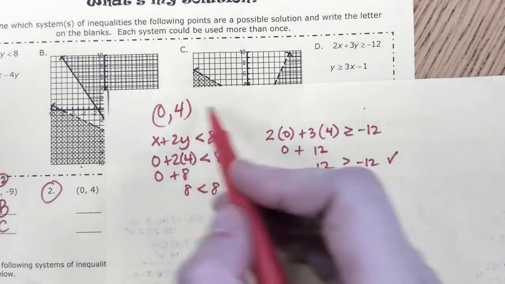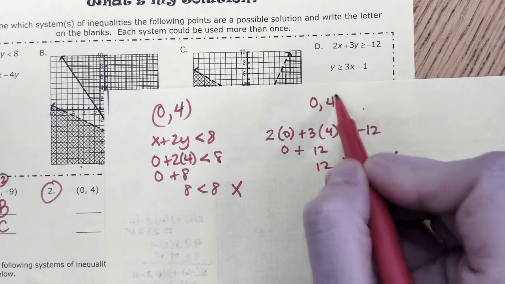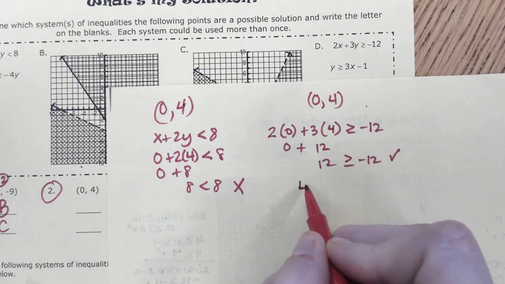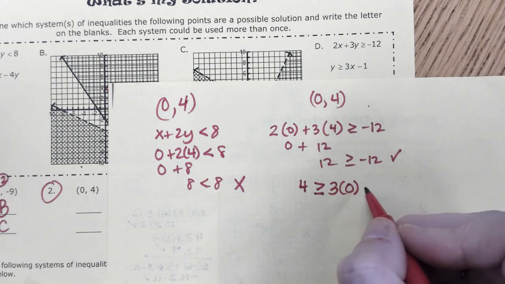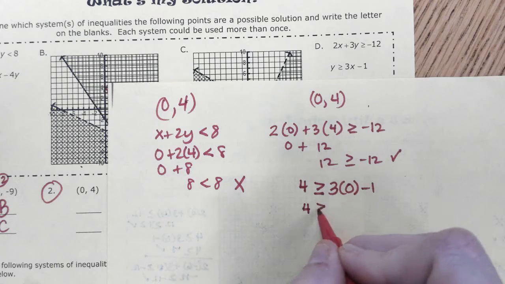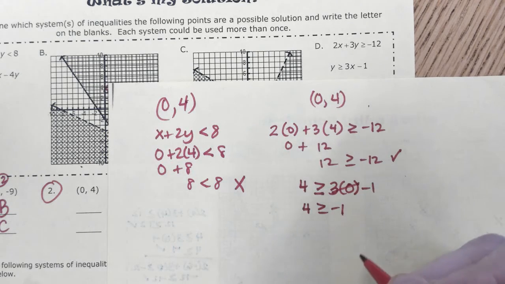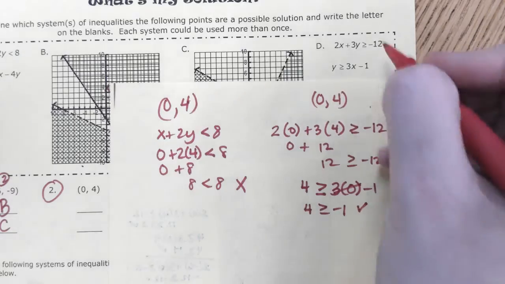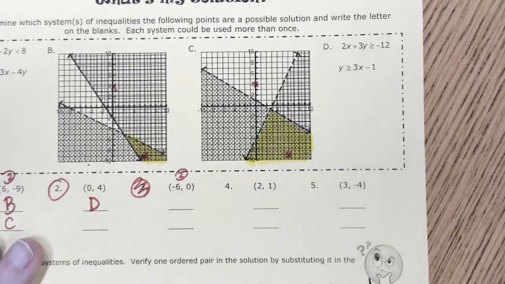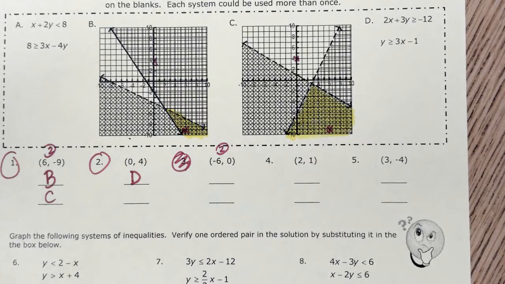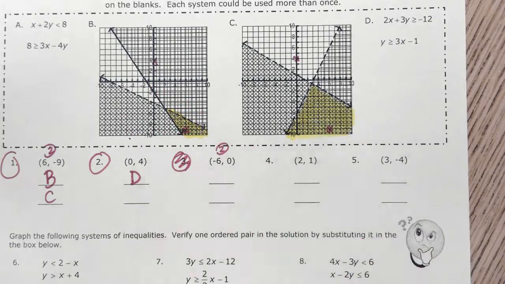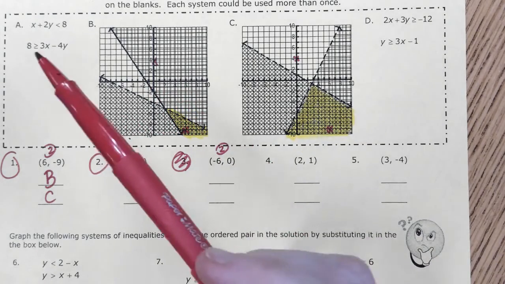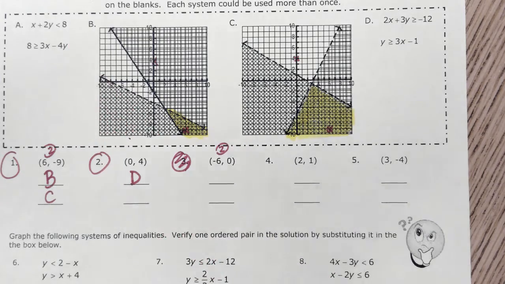Now I got to try the second one. My ordered pair is 0, 4. So it's y, which is 4, greater than or equal to 3 times x, which is 0, minus 1. 3 times 0 goes away. Is 4 greater than or equal to -1? Well, yes, it is. And since it worked for both of them, that means D satisfies. So 0, 4 is a solution for D. Okay? So remember, we have 2 ways we can check these. We can either graph them, or we can substitute the coordinate into each equation and see which one works.